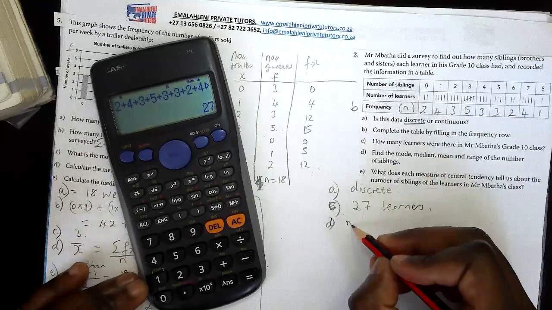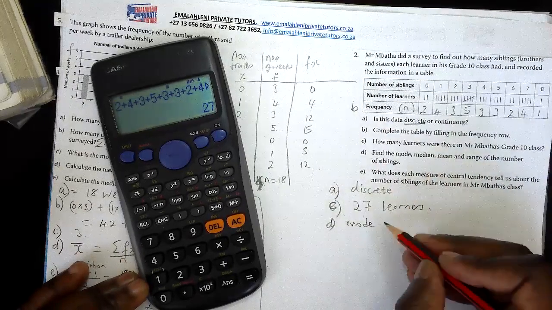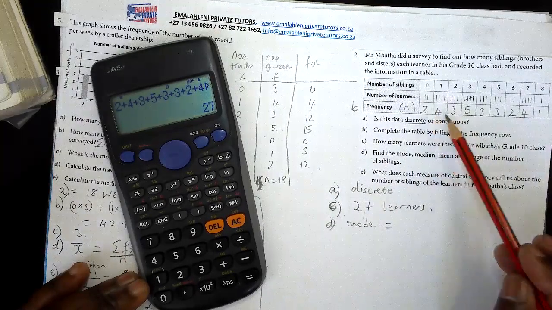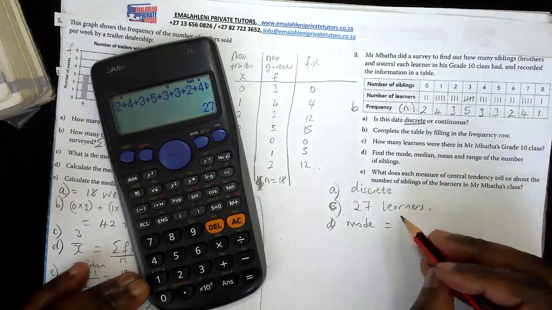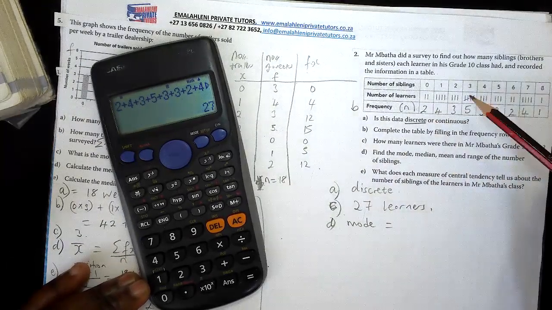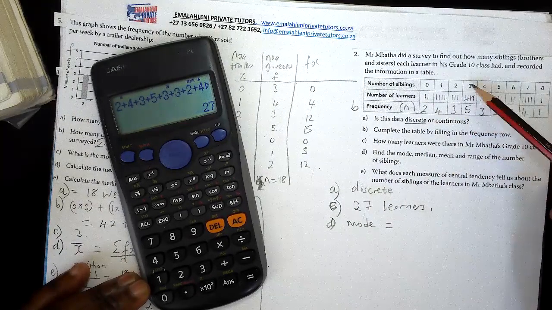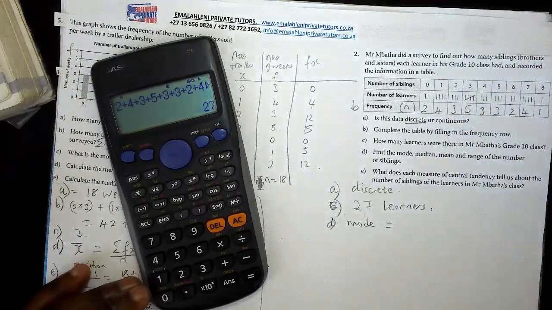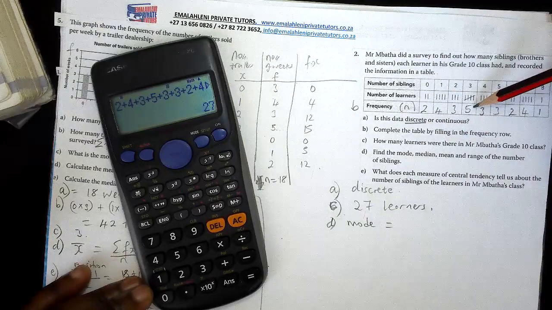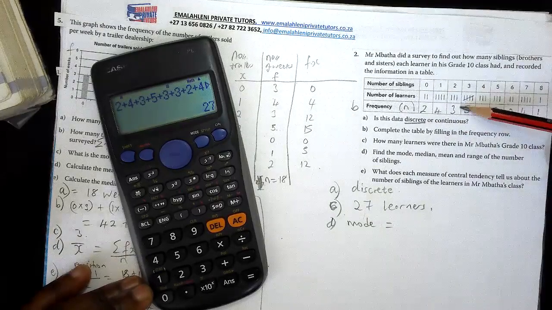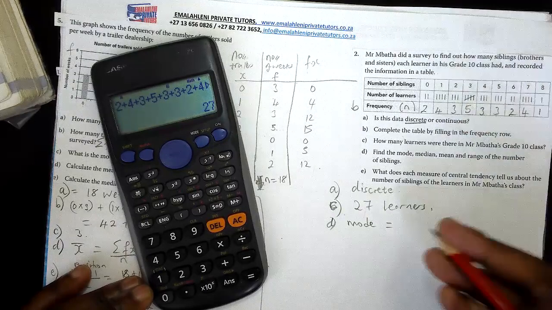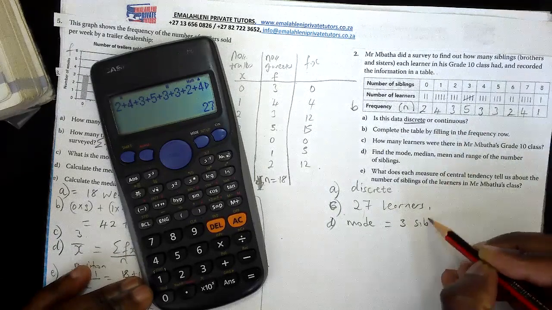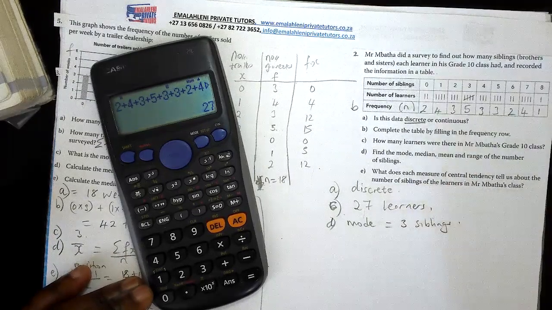So mode is not going to be difficult for us. What's going to be the most frequent value? Our mode is 3, isn't it? It's 3 because that's where we find more learners having 3 siblings. So most learners have 3 siblings.